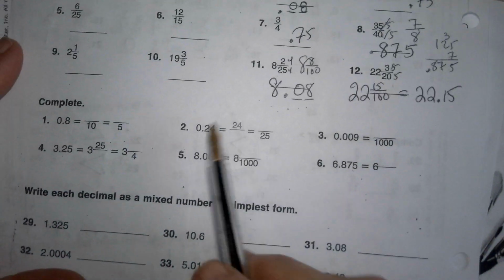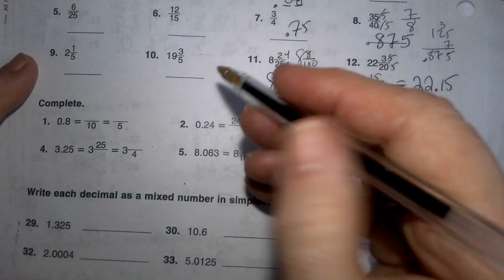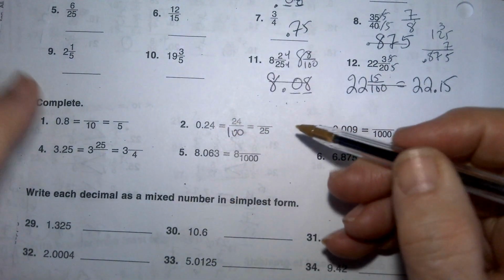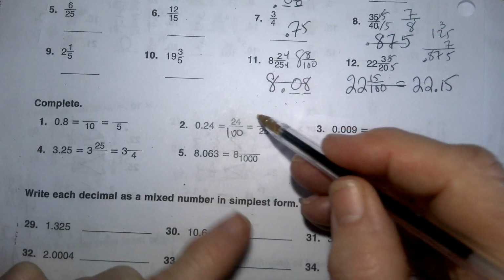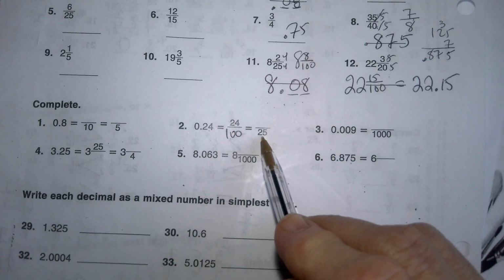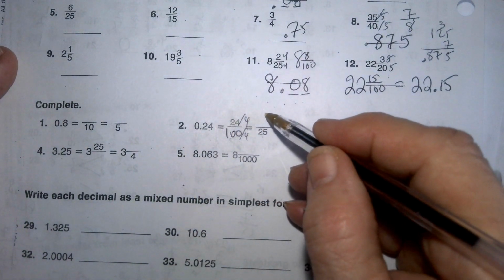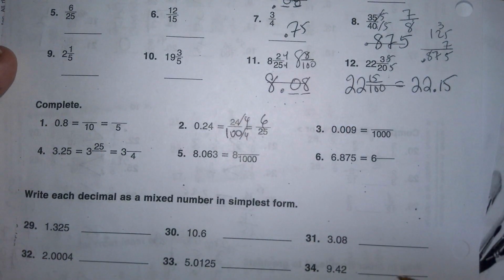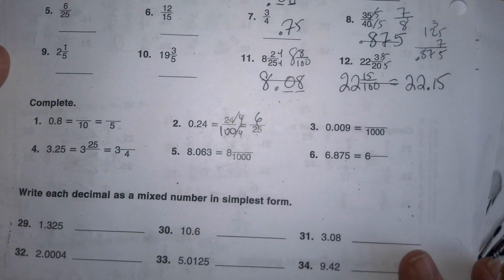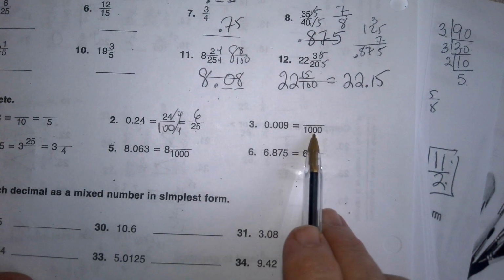Alrighty. Then 24 over what? 100. Over 100, which equals, now we are reducing it. How do we get from 25 to 25? Dividing by what? Dividing by 4. So that's going to be 6 over 25. Then this one, who knows what this is going to be?